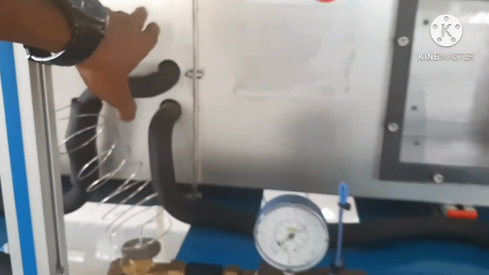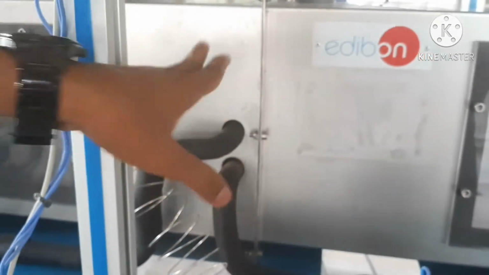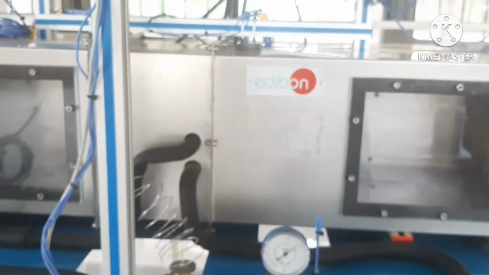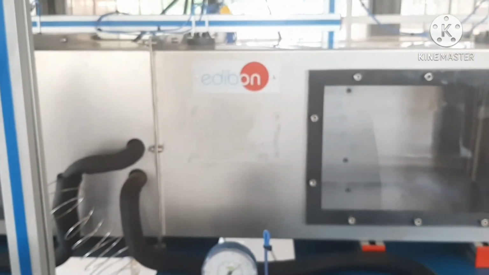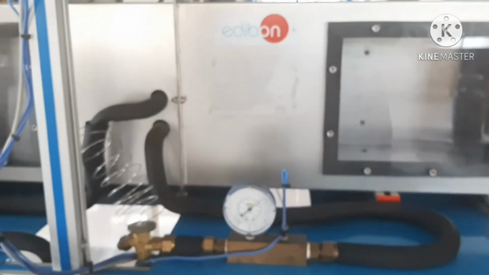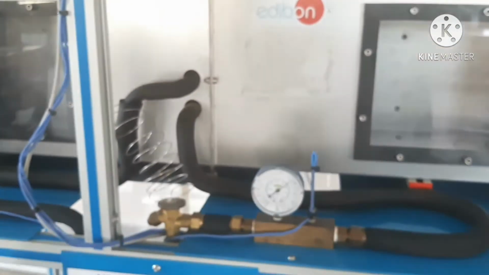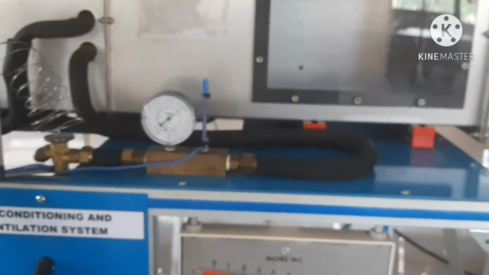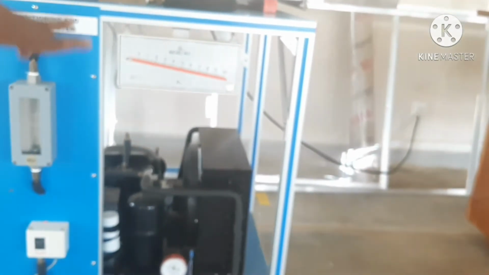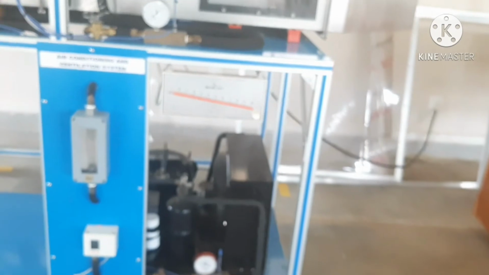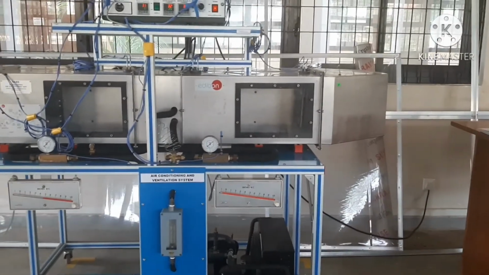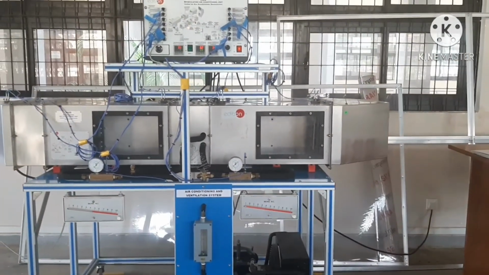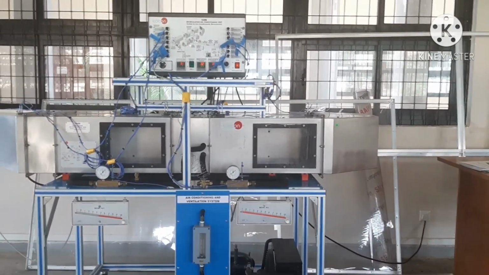By looking here, you can see this is the evaporator which merges with the duct cycle, and this is the inlet. There are two pipes for inlet and outlet of the evaporator, and on both sides of the evaporator there are two different heaters. The evaporator is connected with the expansion valve, and then with the compressor and condenser. You can see below the table, the black colored parts, are the condenser and compressor. So in this practical, by using heaters, we are changing the humidity of the airflow.